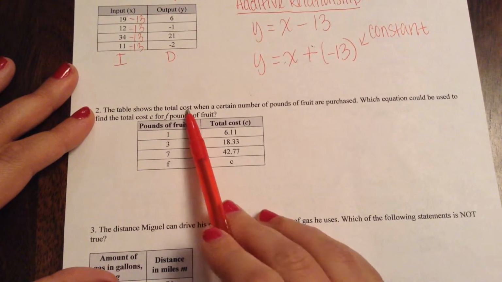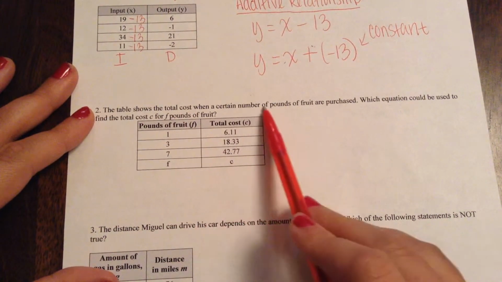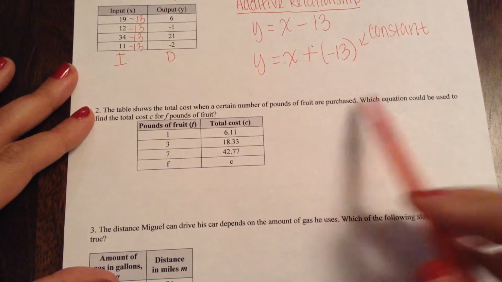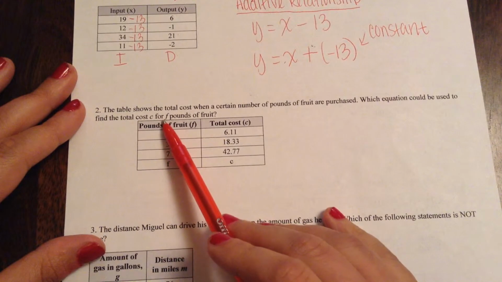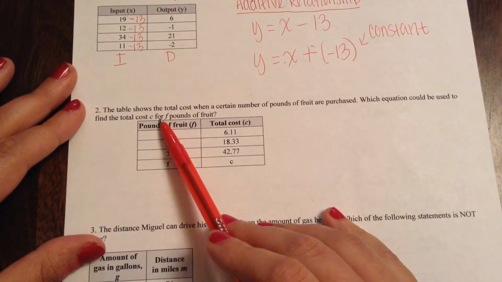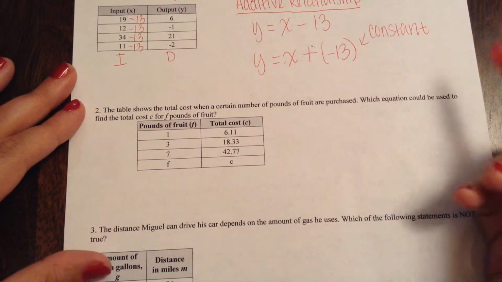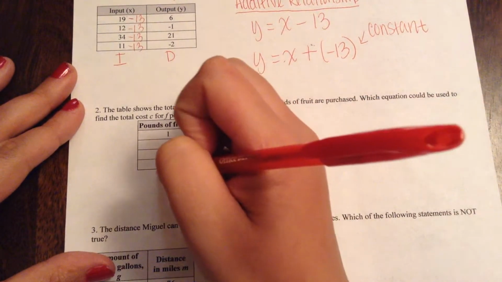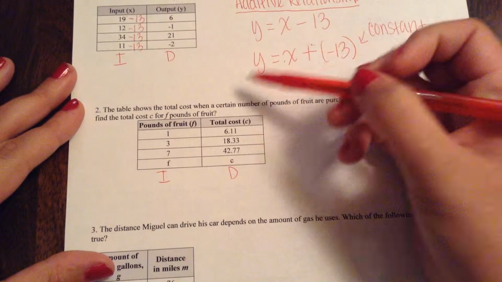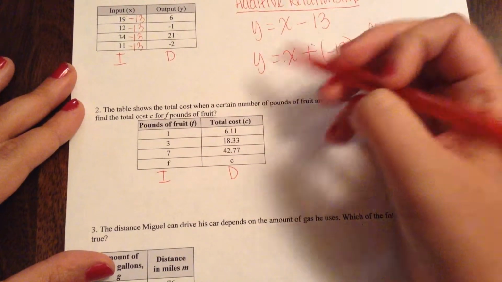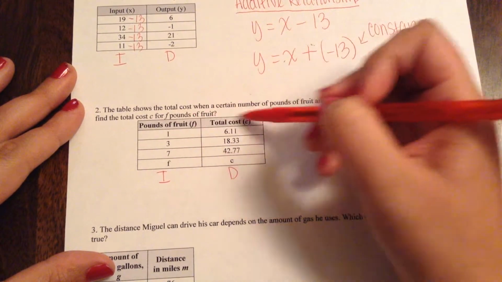The table shows the total cost when a certain number of pounds of fruit are purchased. Each equation could be used to find C, the cost, for F, the pounds of fruit. Okay, so here we have our independent and here we have our dependent. Now this one's very important that we make sure that we use the variables that they give us.